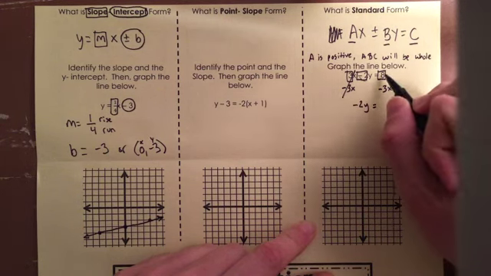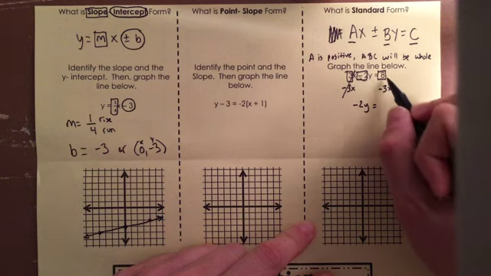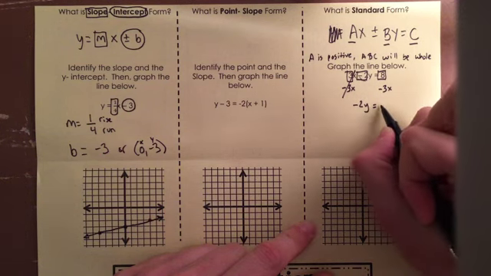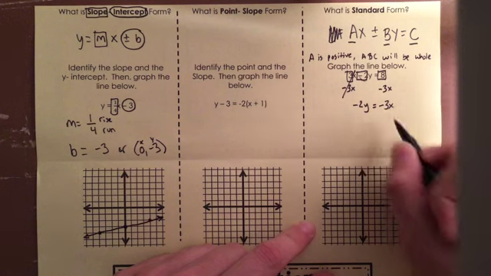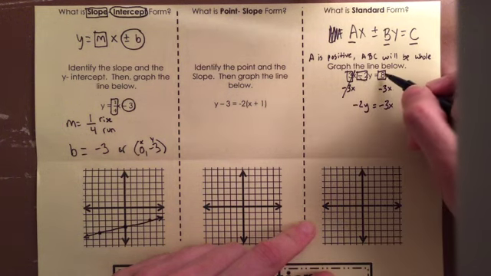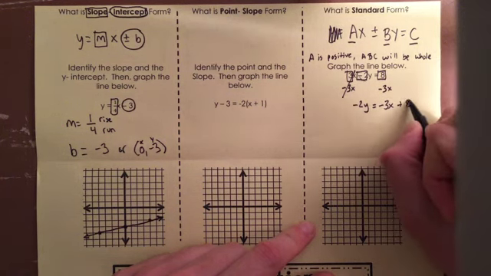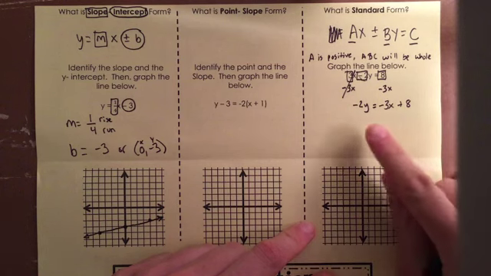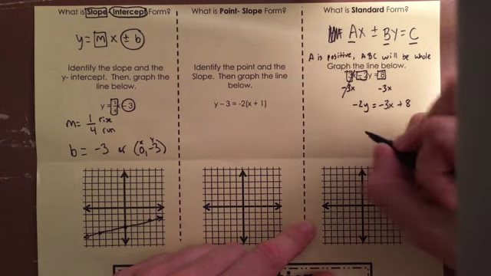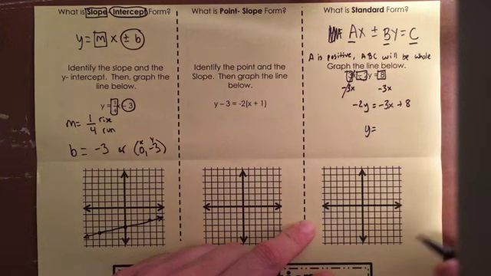equals. And now 8 minus 3x, they're not the same form. I can't do anything with that, so I'm just going to keep the negative 3x. I'm going to write the x first. And then that 8 is just positive, so I'm going to write positive 8. Now I have one more step to get y by itself.